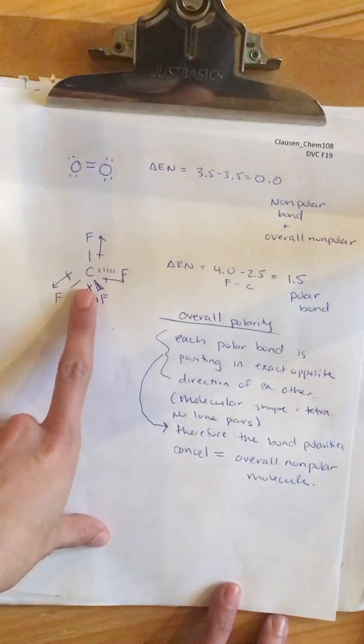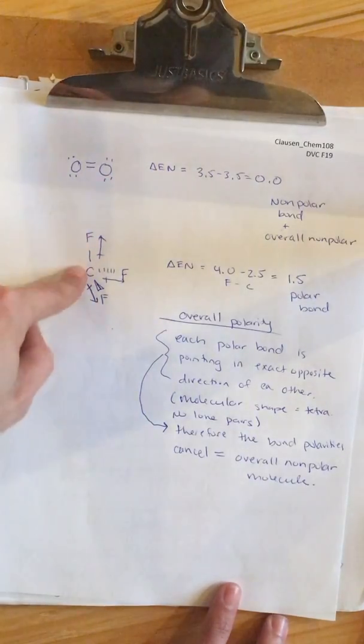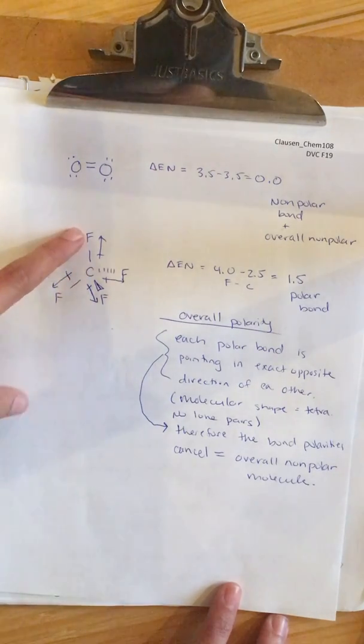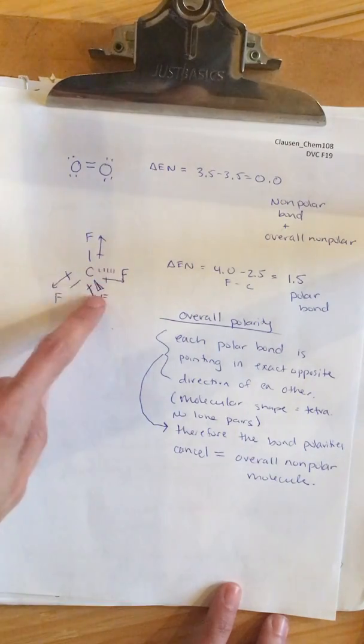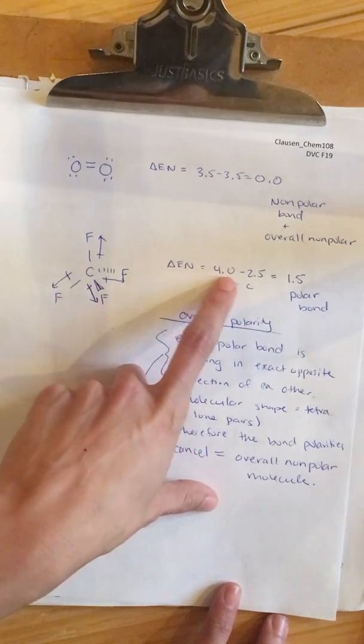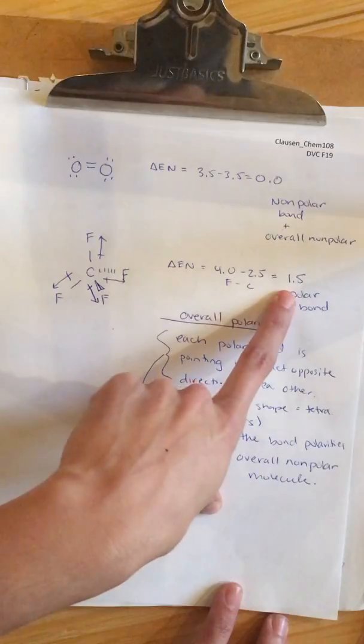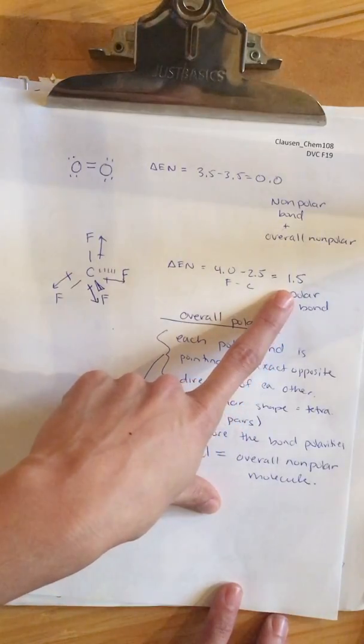You can have an example like this where we have carbon and fluorine. The delta electronegativity for each of these 4 bonds is fluorine 4.0 minus 2.5. That's a 1.5, which is clearly a polar bond.